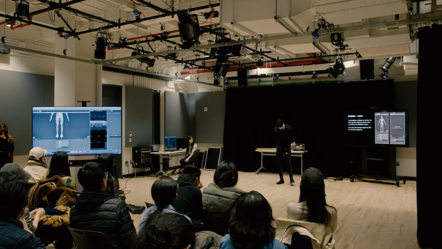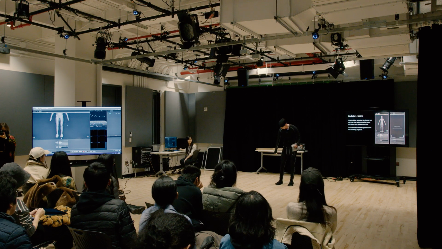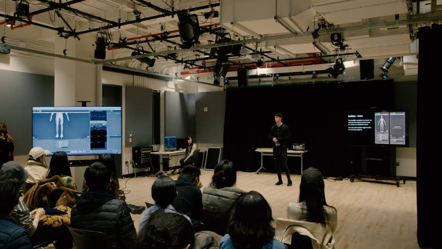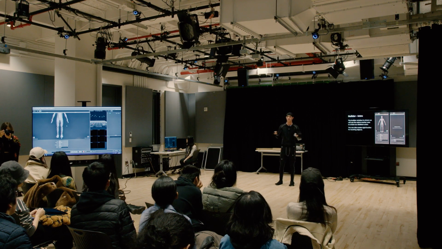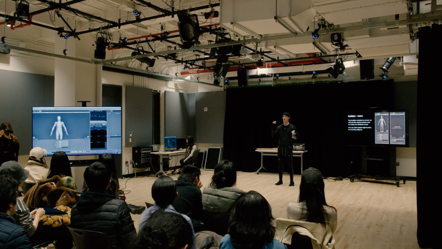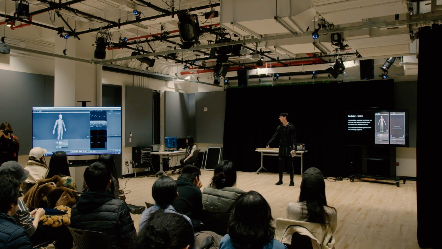So on my left leg, I'm placing the tracker higher than I am on my right leg. That way Motive can sort of tell what's the left side and what's the right side. And that's actually how it's able to tell what's forward and back.